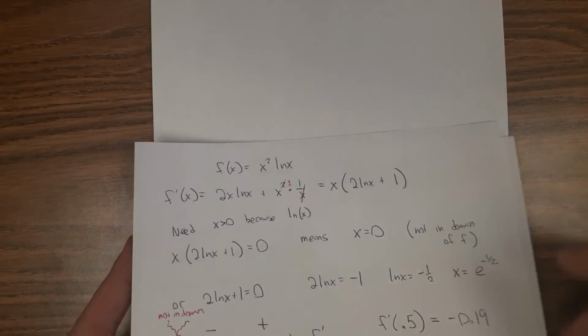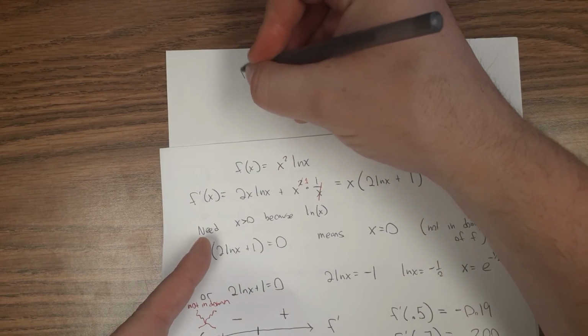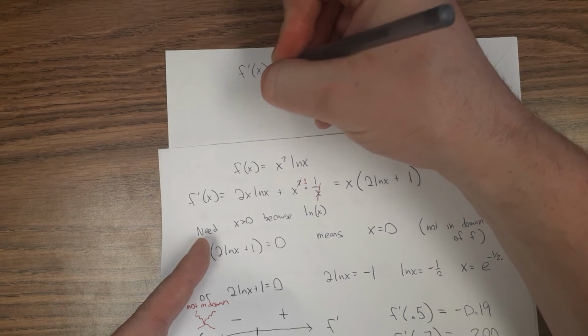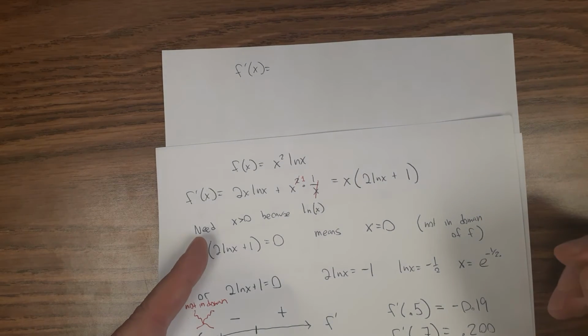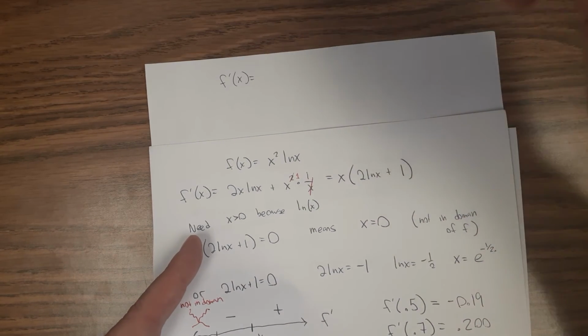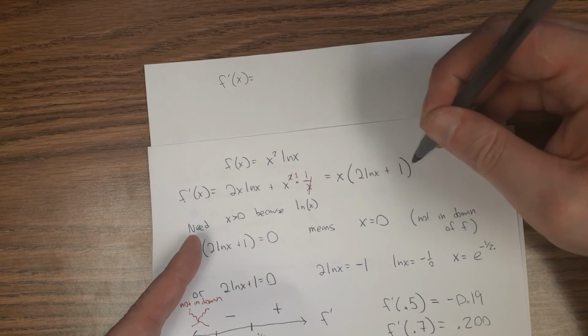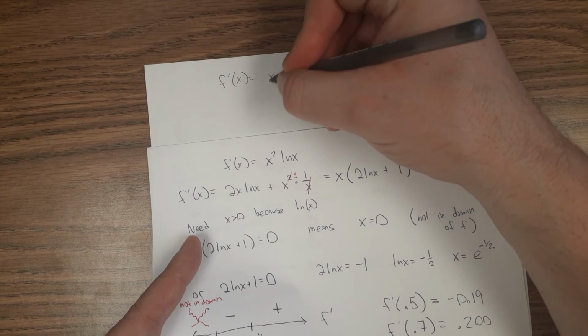Oops, and I need more paper. All right, so for our first derivative, it was like this.